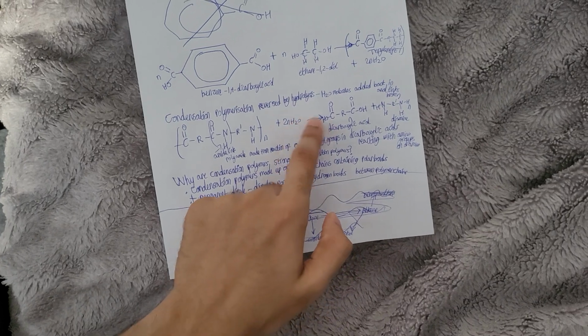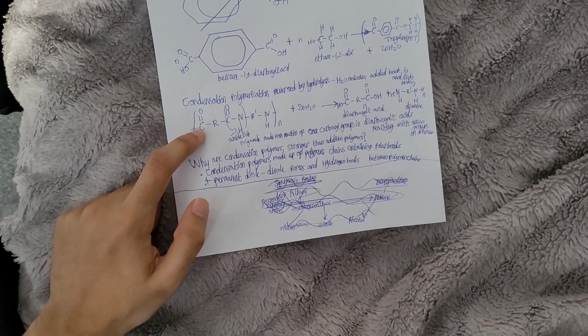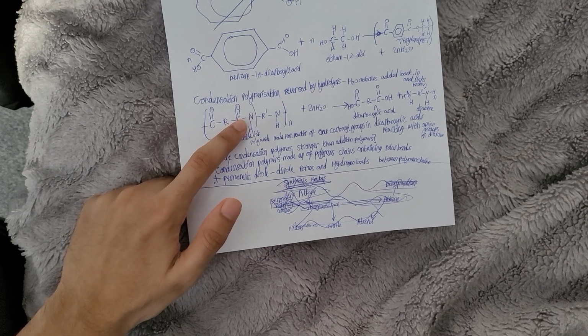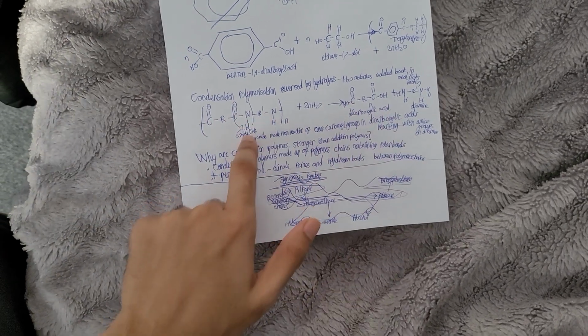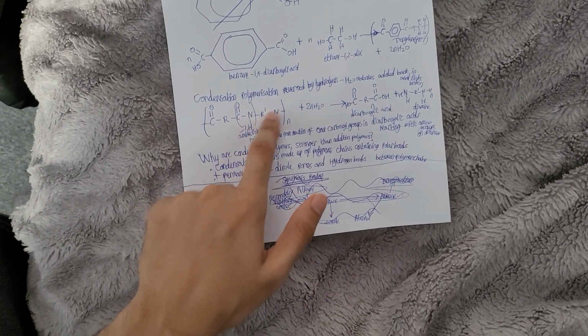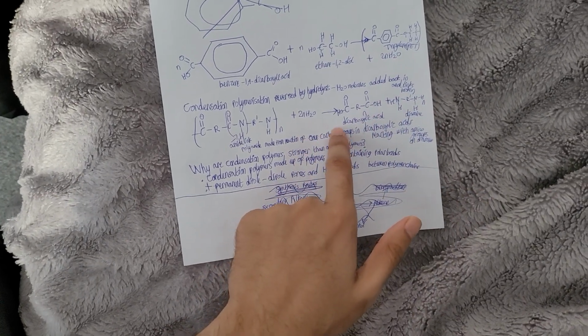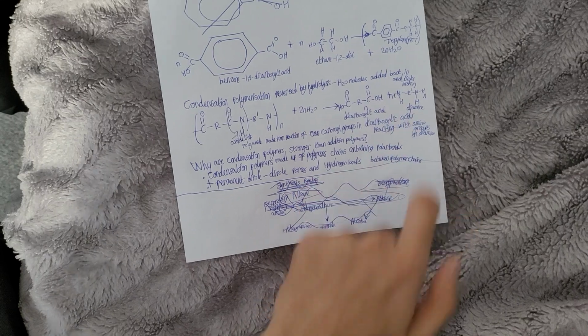Plus 2nH2O to form, well, I'm going to form dicarboxylic acid. So C=O OH here, and C=O OH here, there you go, dicarboxylic acid. And then the amine, NH2-R-NH2. Perfect. And remember to put those ends there. That's your amide link: dicarboxylic acid plus your diamine.